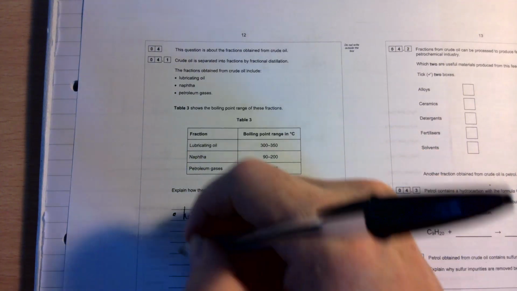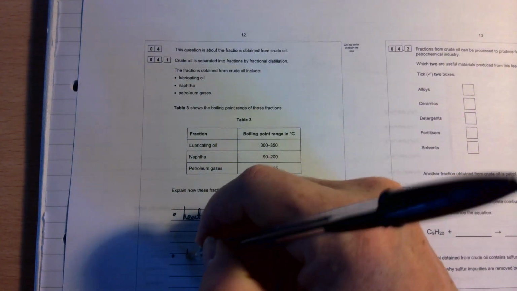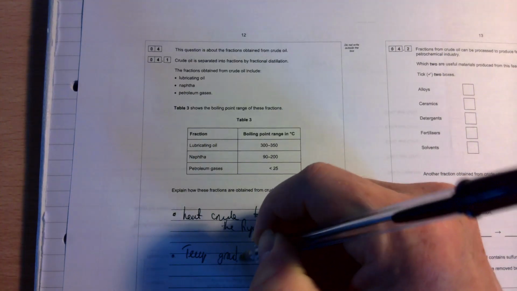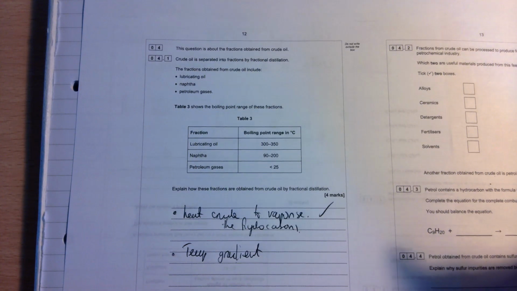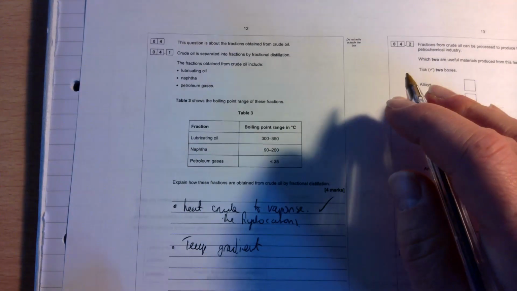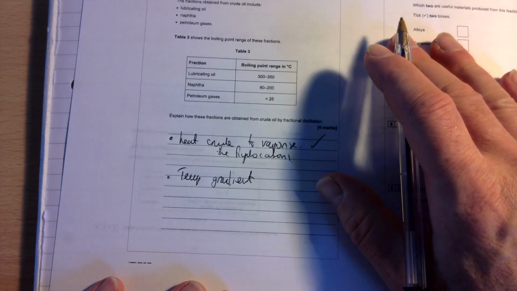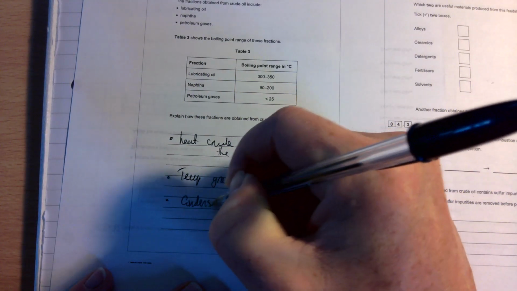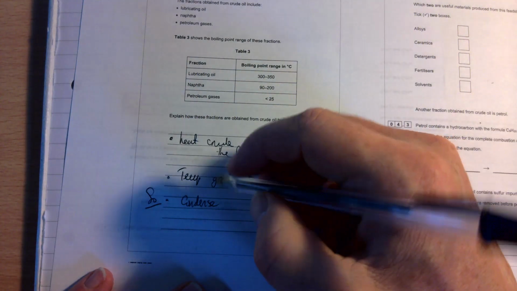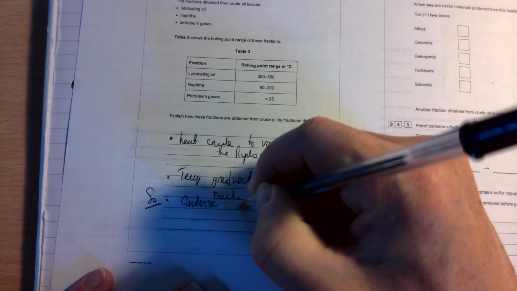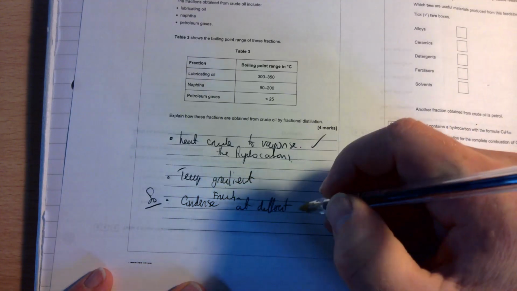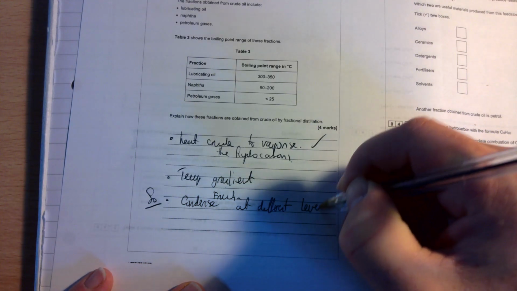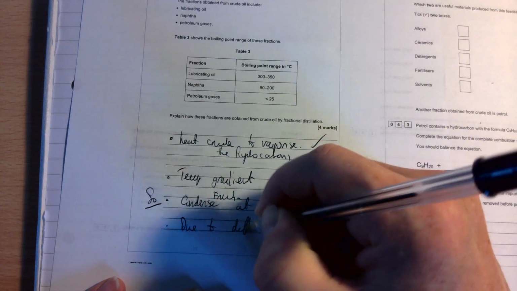Or it says in the mark scheme the hydrocarbons, but that's fine. And then the second point, which again we talked about, is this idea there's a temperature gradient. Ideally, I'd like you to know that it's hot at the bottom, cold at the top. Or you could simply say it is cooler as you go up the fractionating column. And then you say that the different fractions condense at different levels or layers, and that's due to the differences in boiling points.